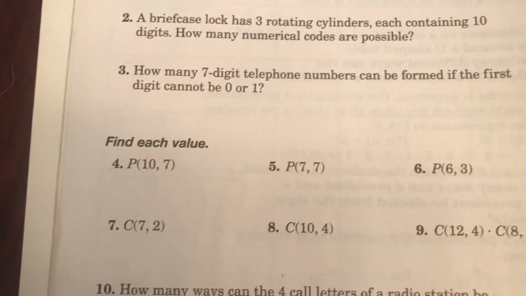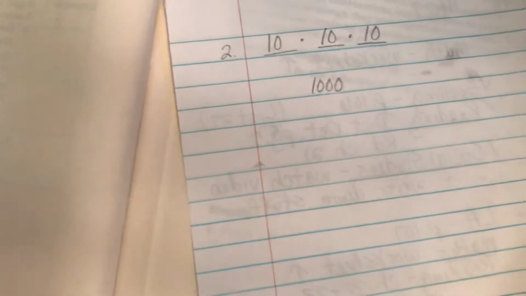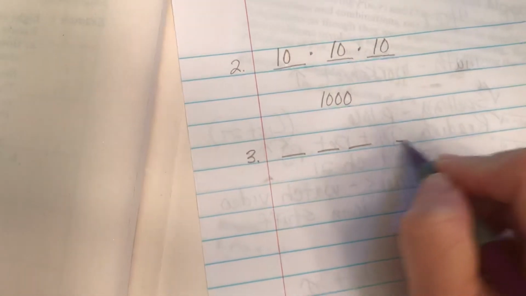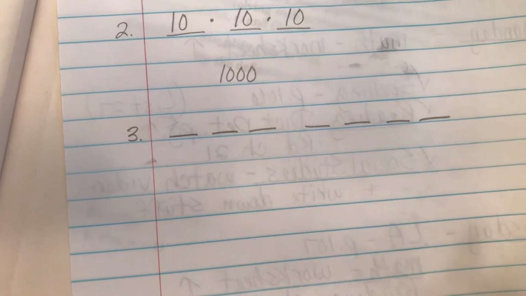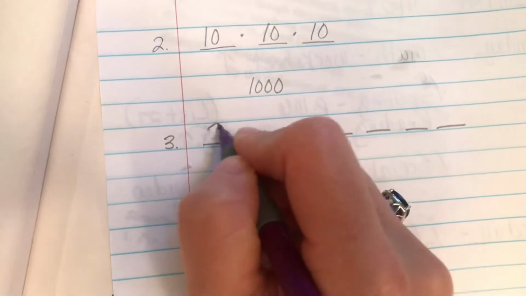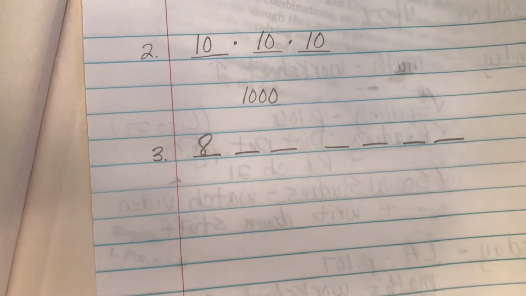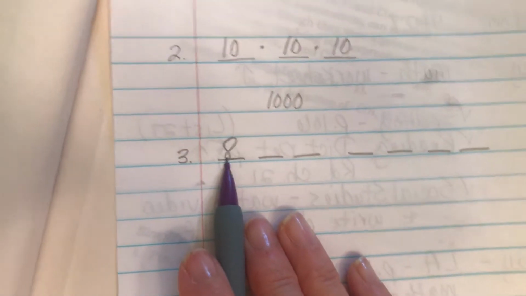Number 3: how many 7-digit telephone numbers can be formed if the first digit cannot be 0 or 1? Okay, well, this one's done similarly to number 2. If you have a 7-digit phone number, and I always do these little blanks just to help me make sense of it in my head. It did say specifically the first digit could not be 0 or 1, which means it can be 2, 3, 4, 5, 6, 7, 8, or 9. So there are actually 8 different things that it could be. From 0 to 9, that's 10 different options, but it cannot be 0 or 1, which takes out 2 of your options. So there's only 8 possible things that the first digit could be.